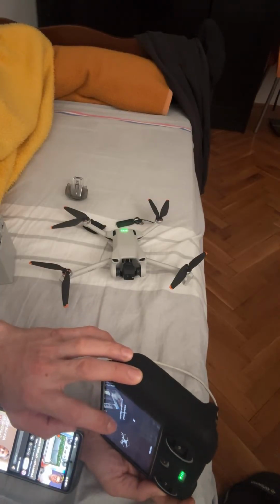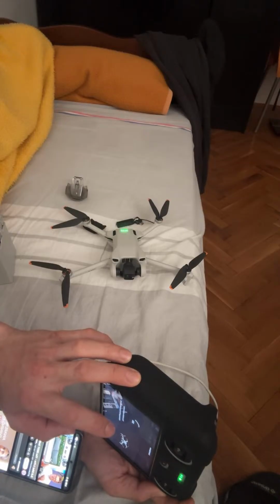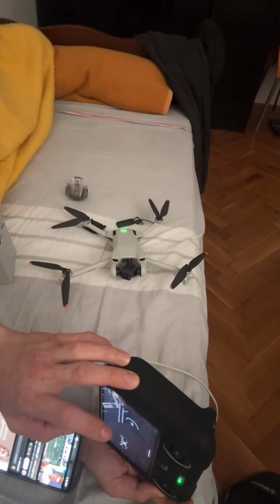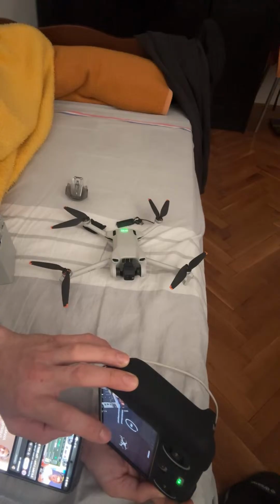So to get into the DJI Fly App menus, you want to tap the three dots on the top right of the screen. Let's start with the safety tab. Now, a lot of these options in the safety tab don't directly relate to the camera itself. Some of these will help you get smoother footage. For example, the obstacle avoidance.